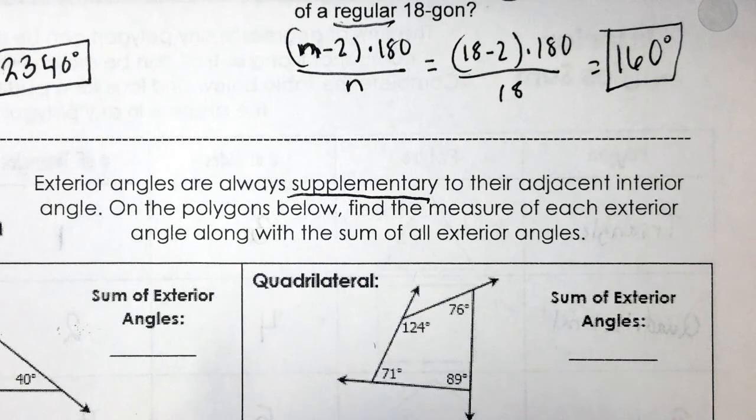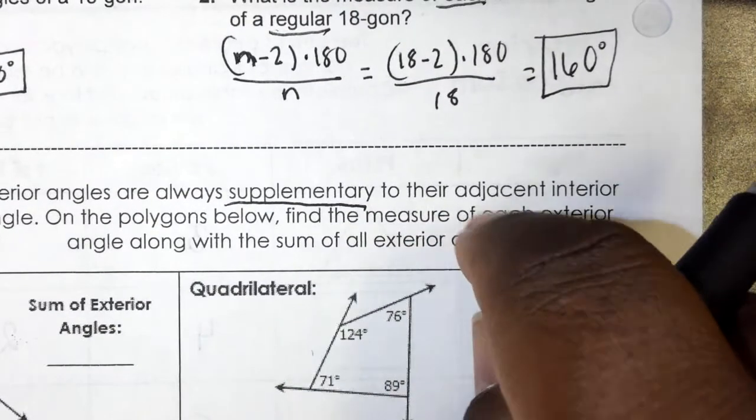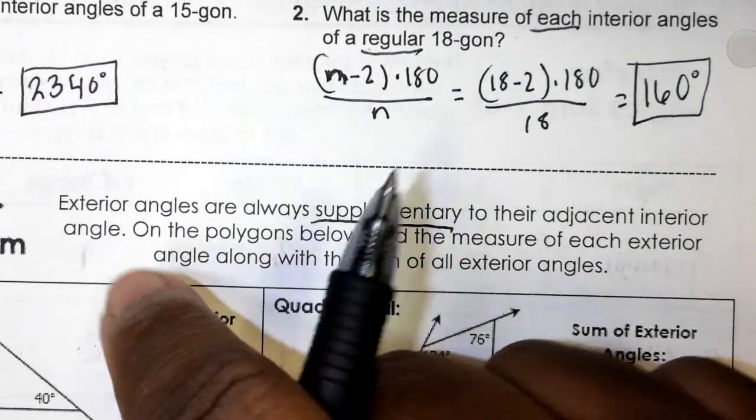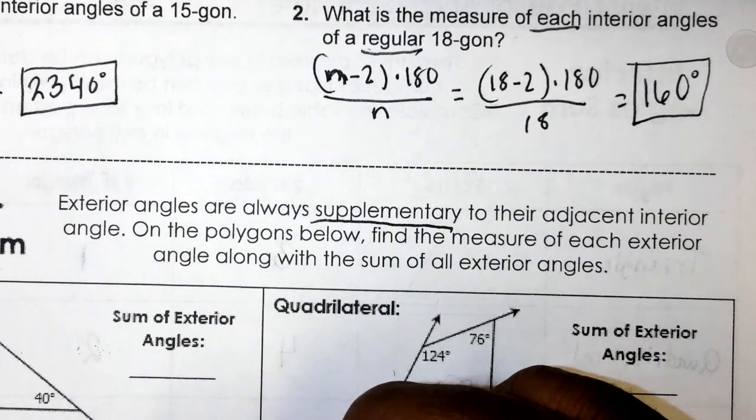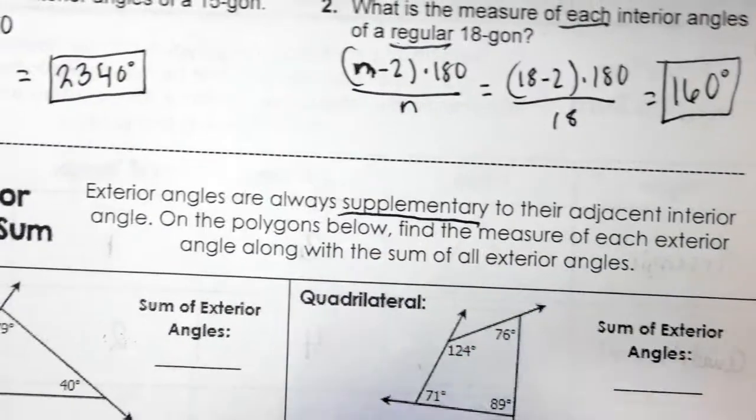Okay. Well, supplementary means 180. Two angles add up to 180. It says exterior angles are always supplementary to the adjacent interior angle. On the polygons below, find the measure of each exterior angle along with the sum of all the exterior angles.